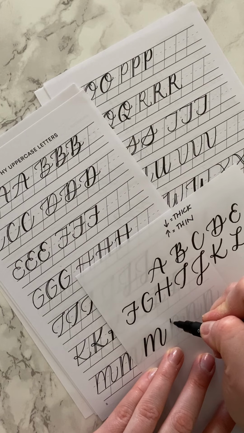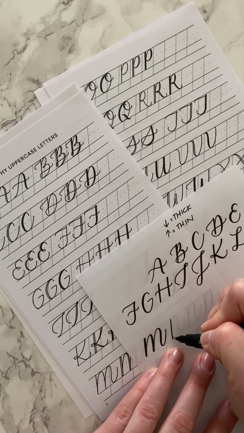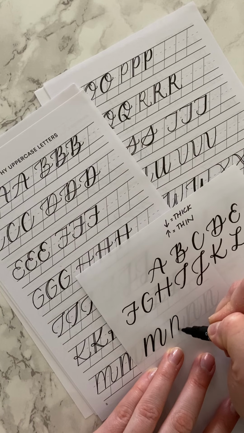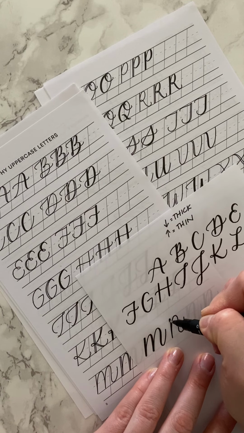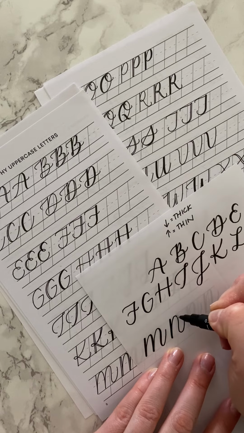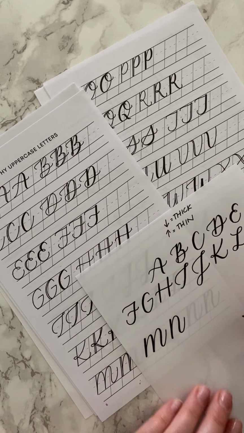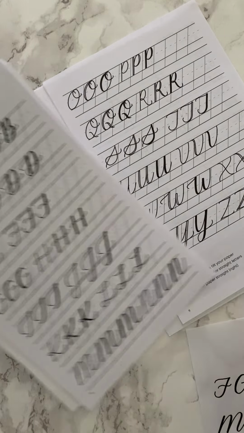And the next one is N, which is again the same as the lowercase. It's a downstroke, and then a compound curve. So we'll add the thickness here. Okay, then let's move over to the rest of the letters that are on page 9.